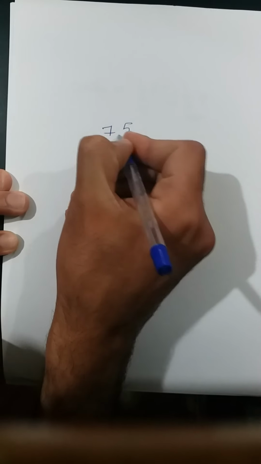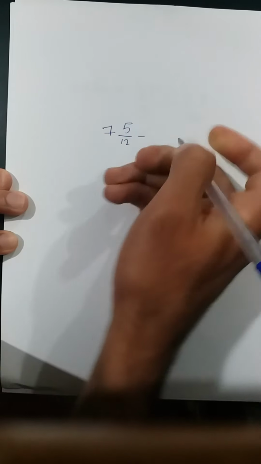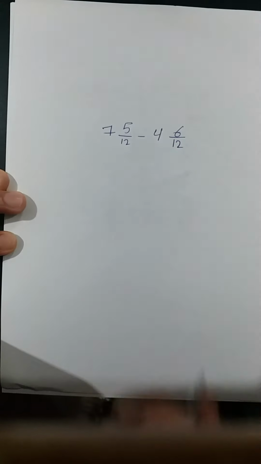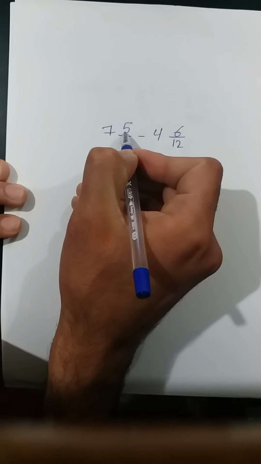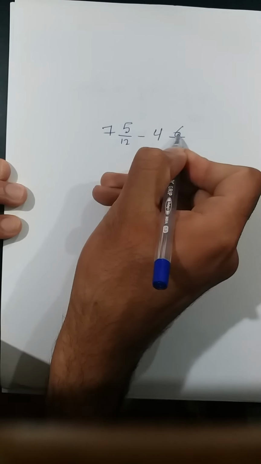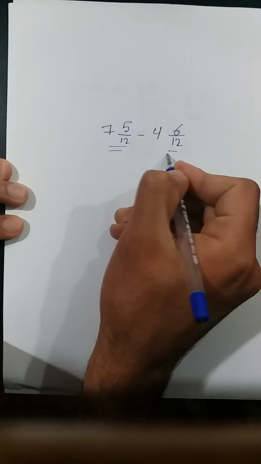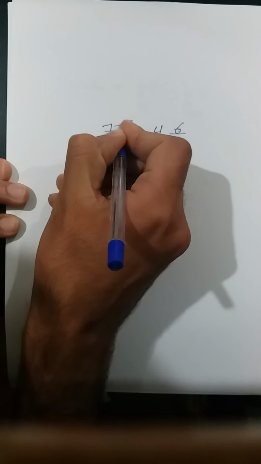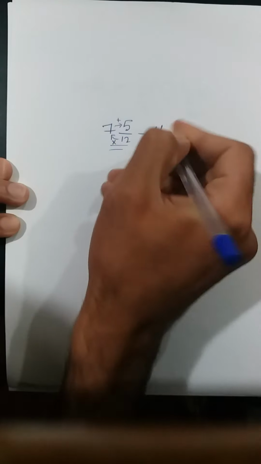it's 7 as a whole number, 5 over 12 minus 4 6 over 12. Can I minus it here? No. Why? Because the numerator here is less than the numerator here. So what I'm going to do, write all of these as fractions. How? The same procedure. Times this with this, then add this. Times this with this, then add this.